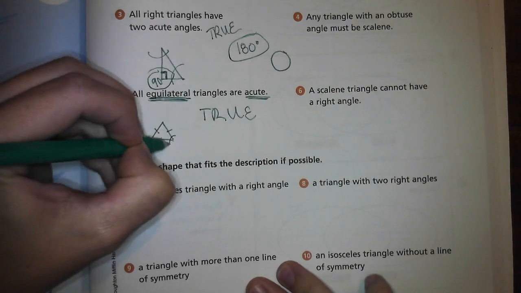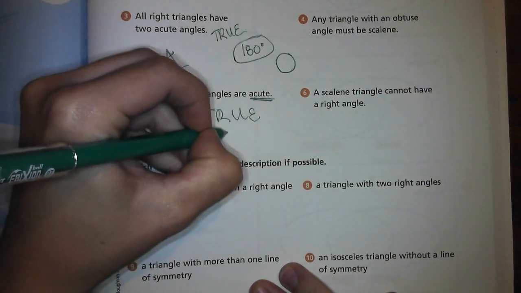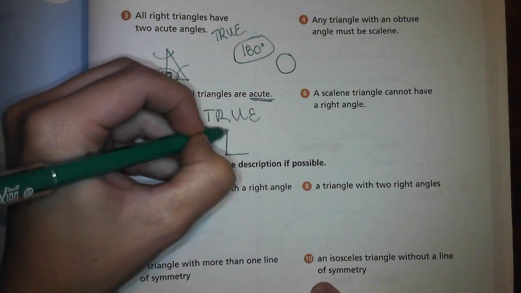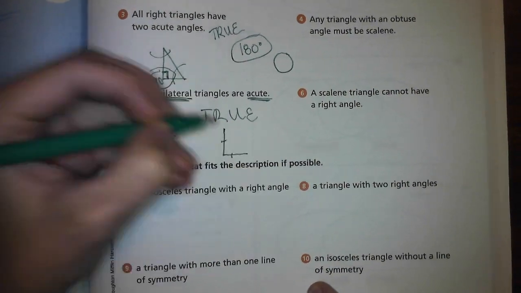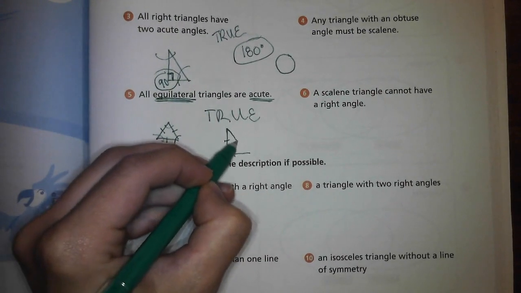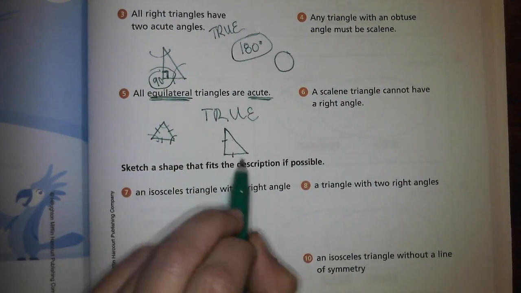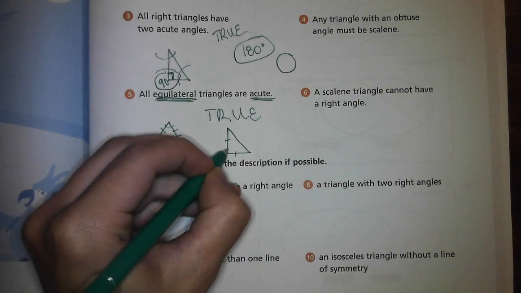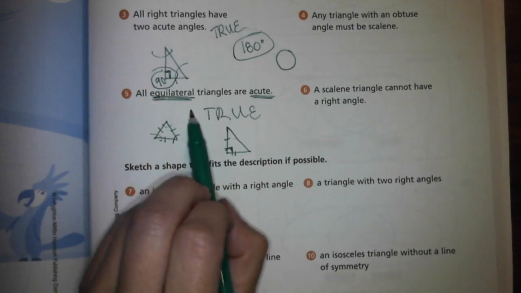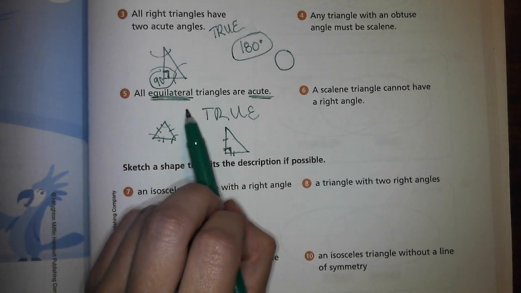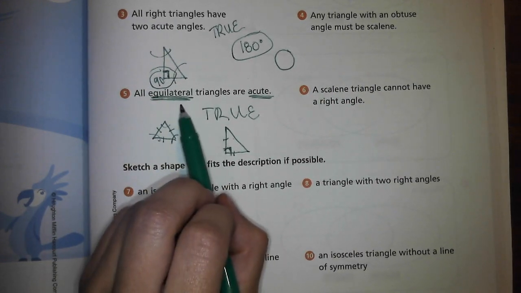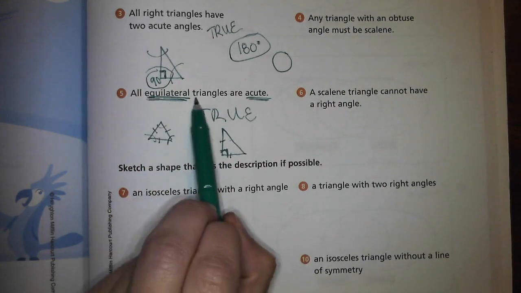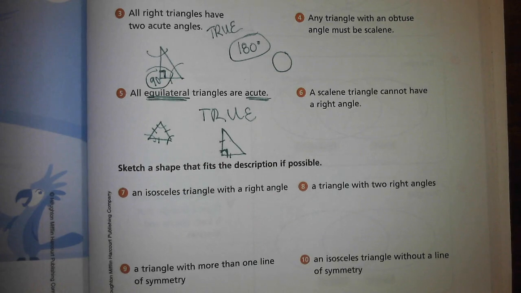The angles have to be small. Say I wanted to say, okay, I want this to be the same length as this. Okay, I'll say these two lines are the same length. This one is not the same length. It's much longer. There's no way to make a triangle, and this is a right triangle. So an equilateral triangle where all of the sides are equal has to be acute. So all equilateral triangles are acute.